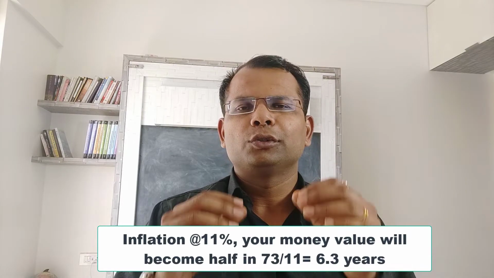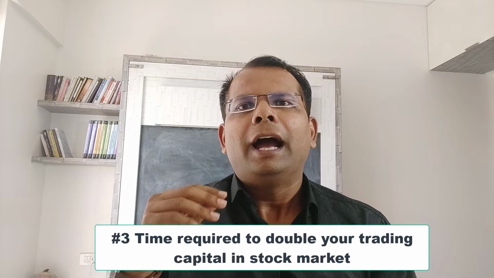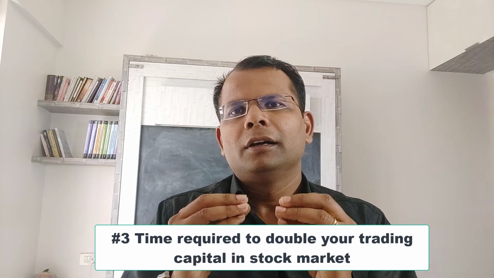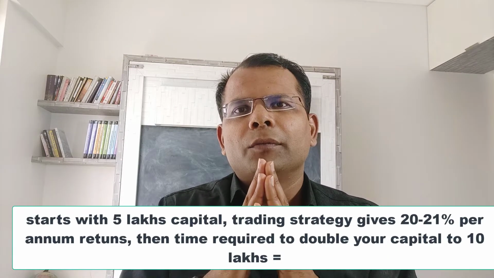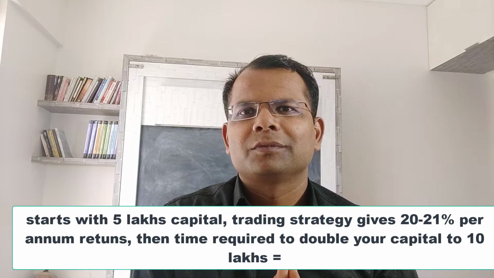Third application: when it comes to trading in the stock market, it is important to know the annual rate of return of your trading system or trading strategy. If you know that, then you can calculate how much time will be required for your trading capital to double in value. So let's say you start your trading with 5 lakh rupees of capital, and your trading system or strategy is known to deliver approximately 21% returns. Then how much time will be required for your trading capital to double in amount?